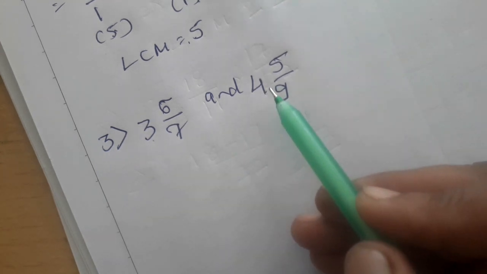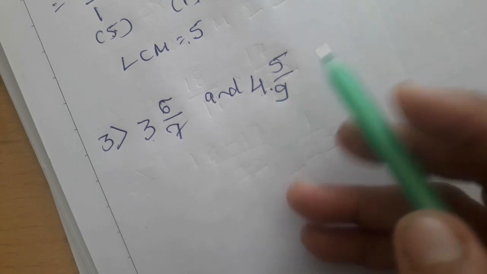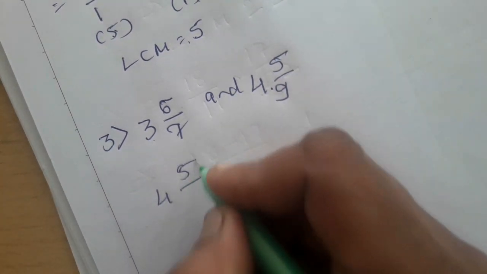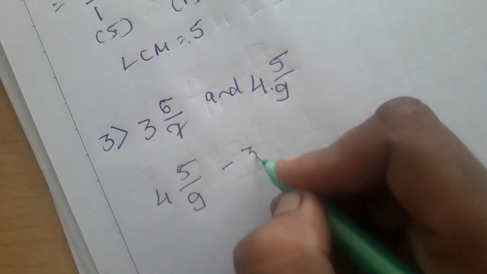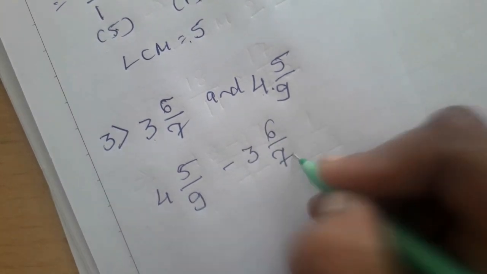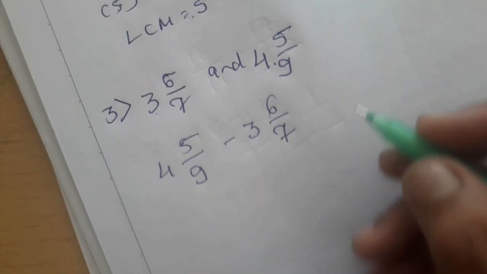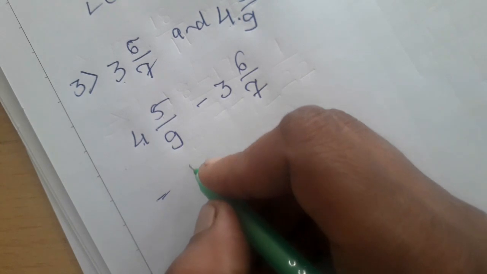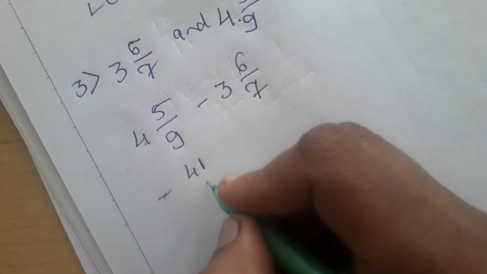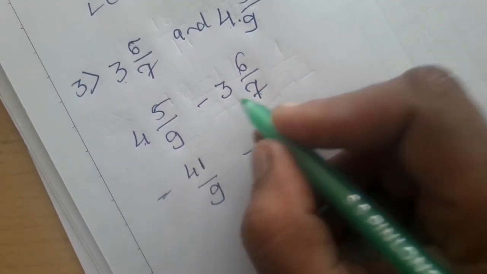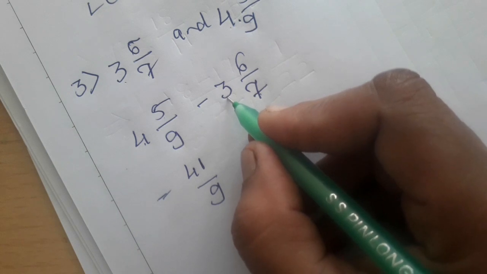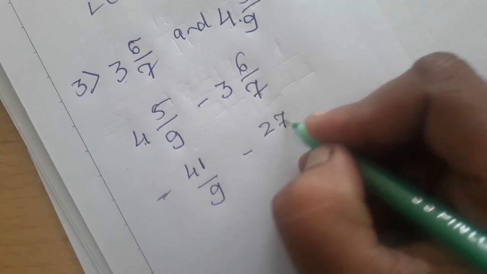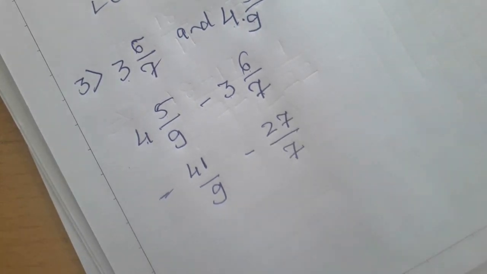And which is larger? 4 is larger. Okay. So you need to write this number first. That is 4 5/9 minus 3 6/7. And now as usual, that is 9 4s are 36 plus 5, that is 41 upon 9. And 7 3s are 21 plus 6, that is 27 upon 7.